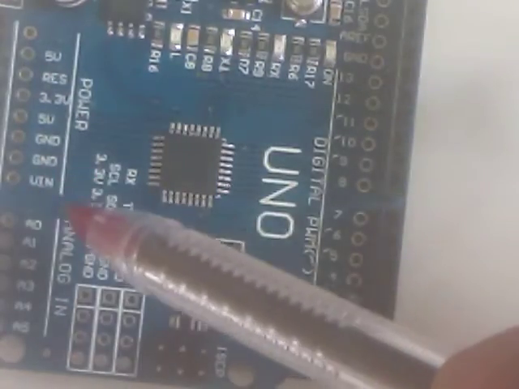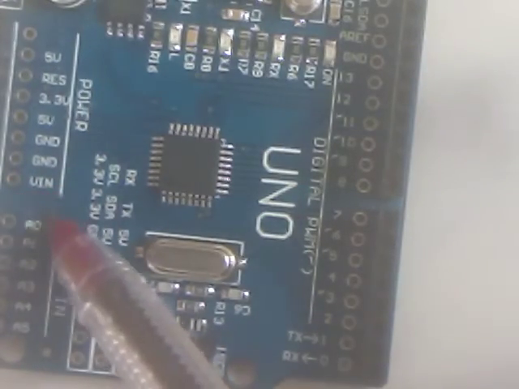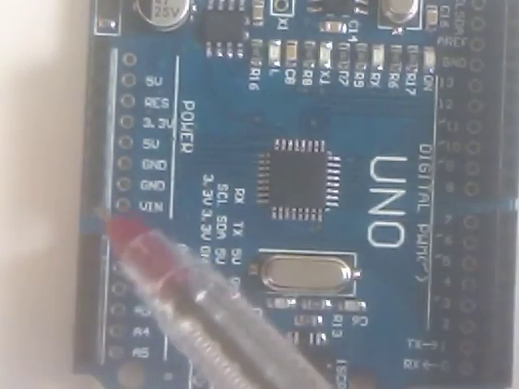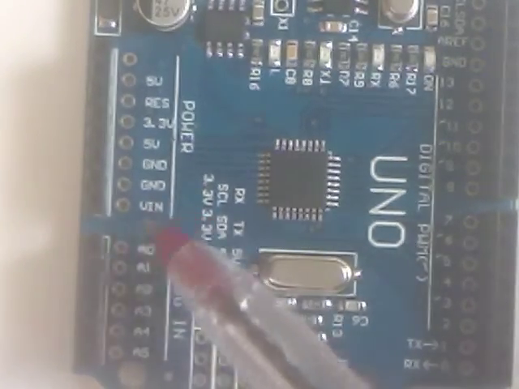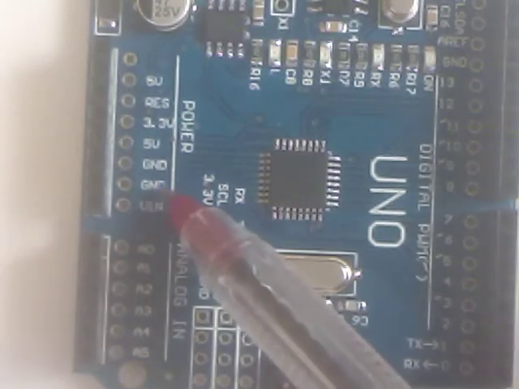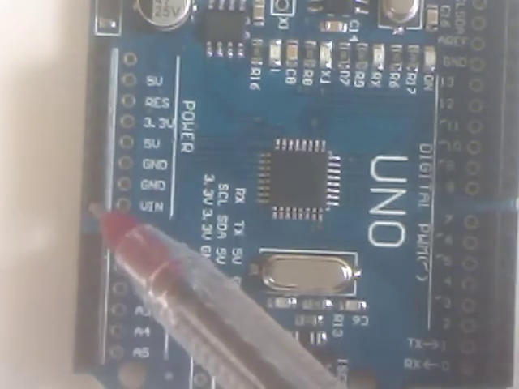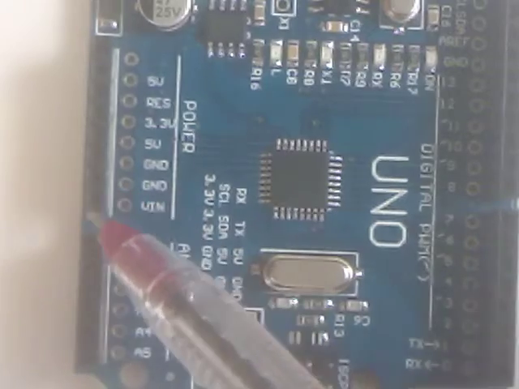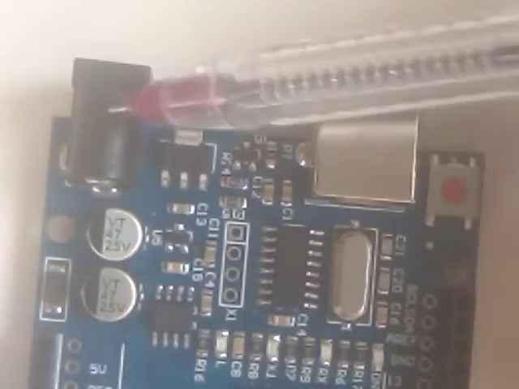When you want to power the board, you plug the positive to VIN here, and your negative to GND, or you power it through the DC plug here and or the USB here.